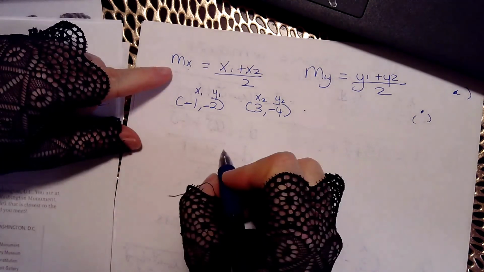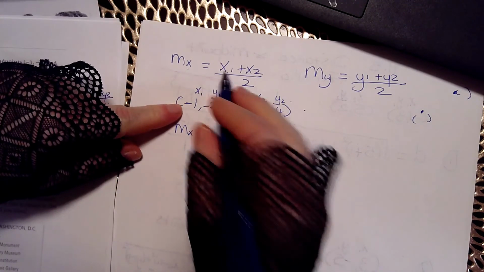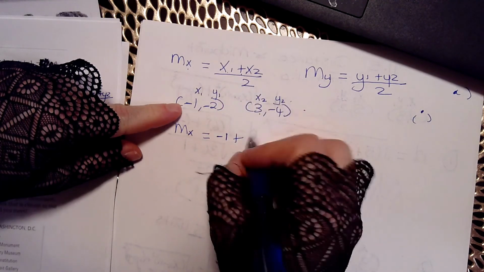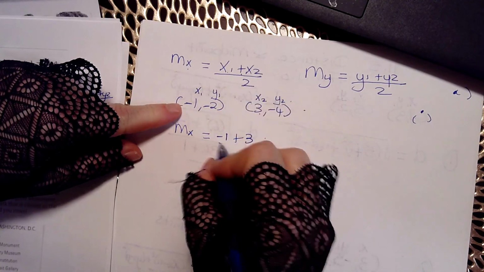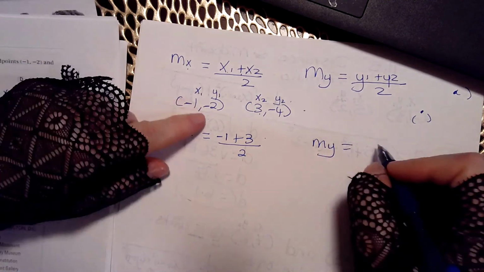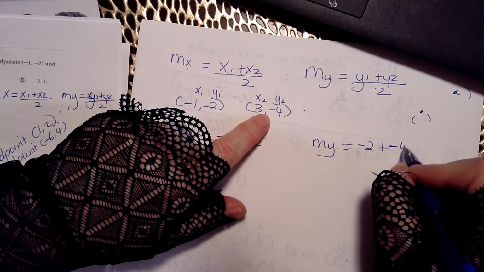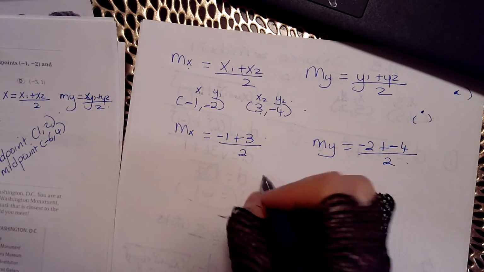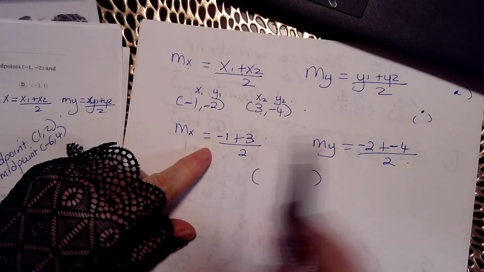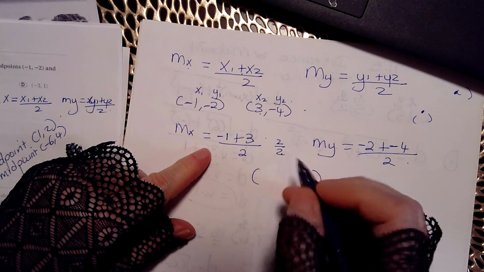So I'm looking for the midpoint of x. So the midpoint of x is the first x, -1, plus, I'm following the formula, the second x, 3, divided by 2. And the midpoint of y is the first y, -2, plus the second y, -4, divided by 2. So we're going to get an ordered pair. So 3 minus 1 is 2. 2 divided by 2, don't forget to divide, is 1.